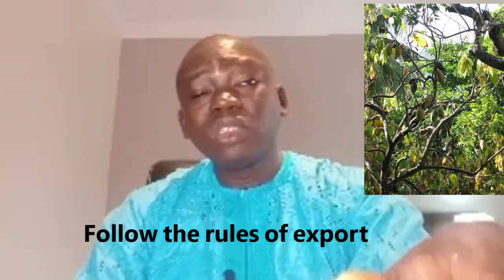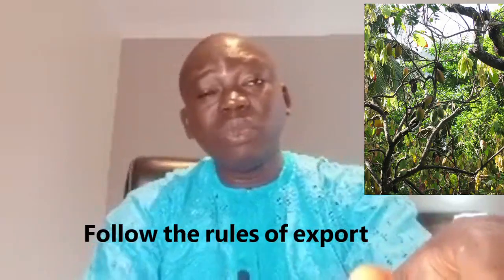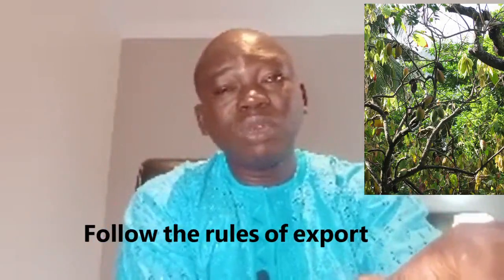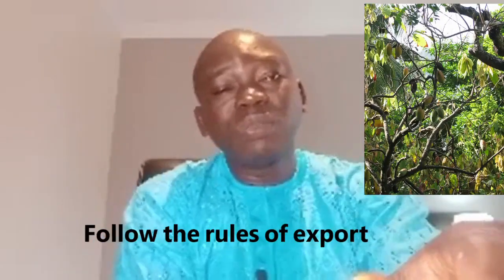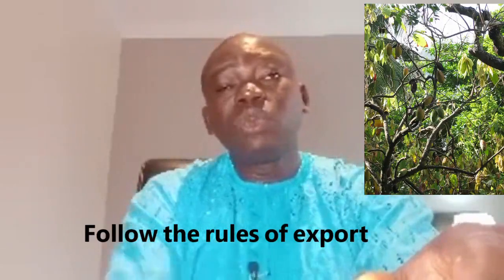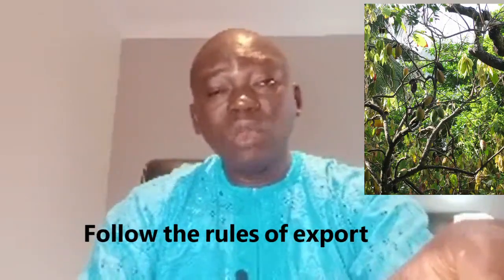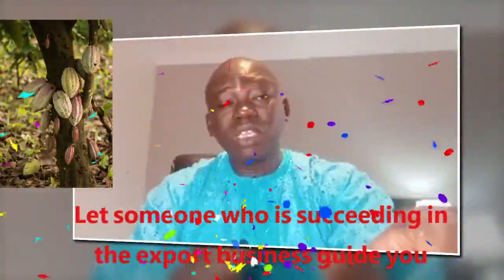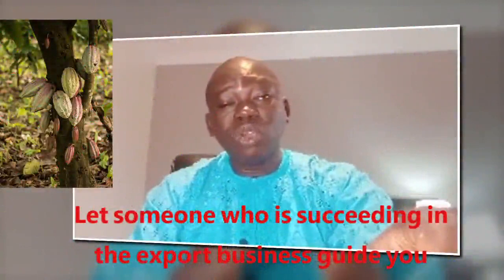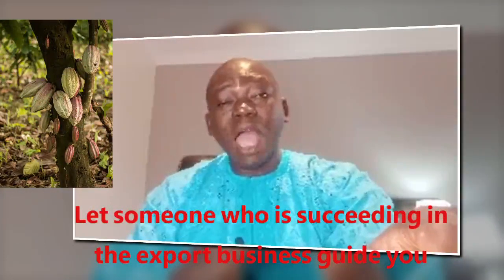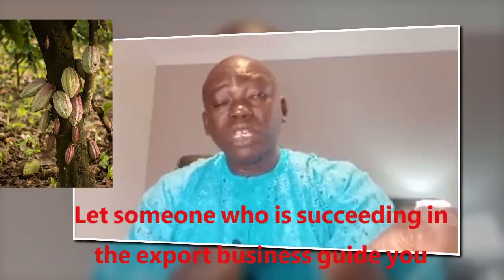Once you meet the documents, then you can go on and start the exporting business. So to export cocoa from Nigeria, again, you will need an export license from the Nigerian government. If you want to export any goods, you will also need to produce a Nigerian goods clearance certificate for goods with a value of more than $5,000. So how then do you export cocoa beans from Nigeria?